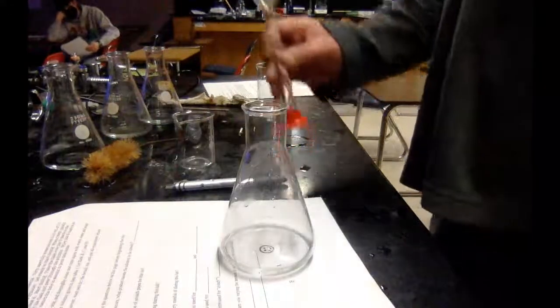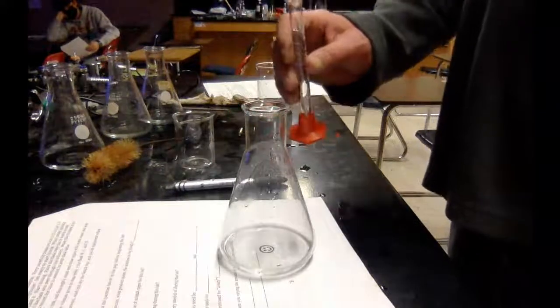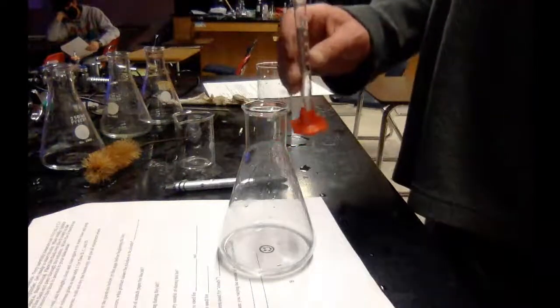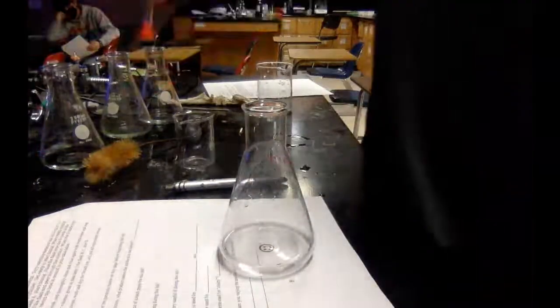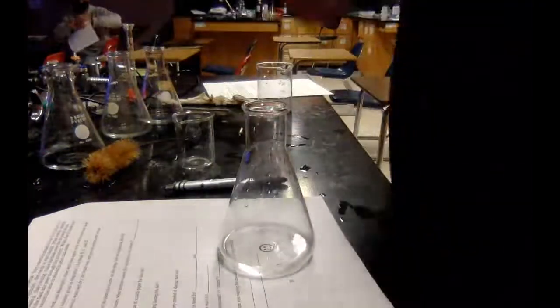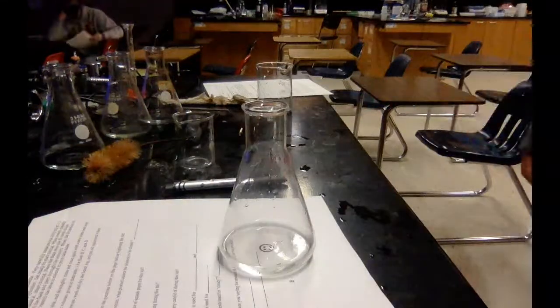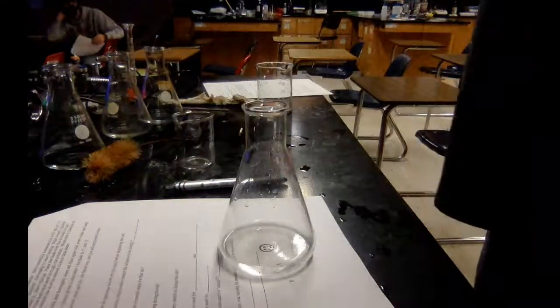And then you're going to add the HCl, and then you're going to start the timer. And then you're going to look down through there and watch that smiley face.